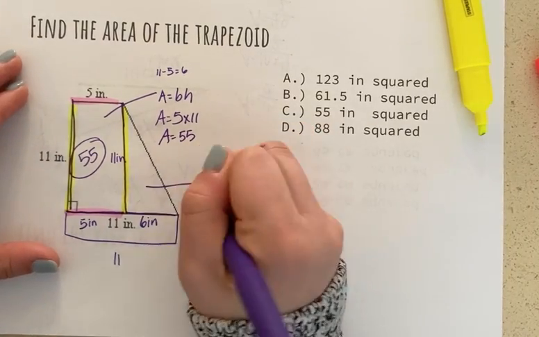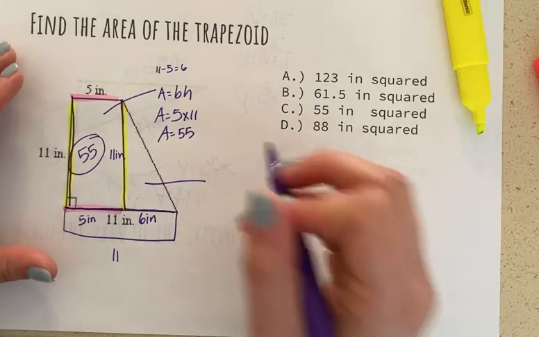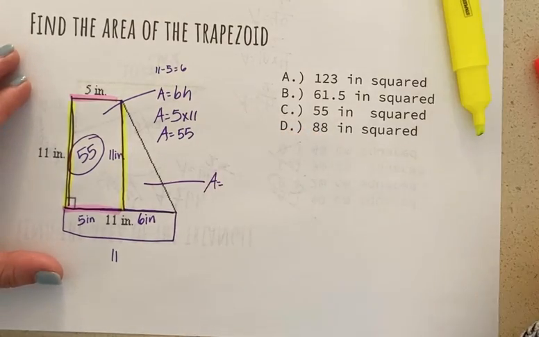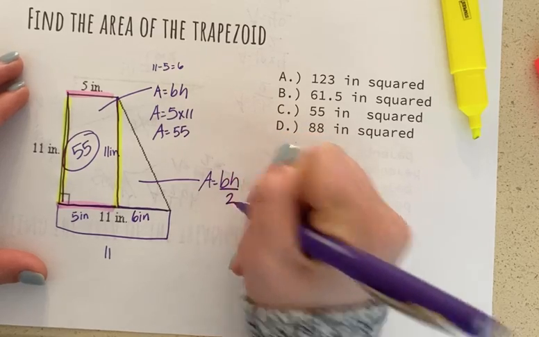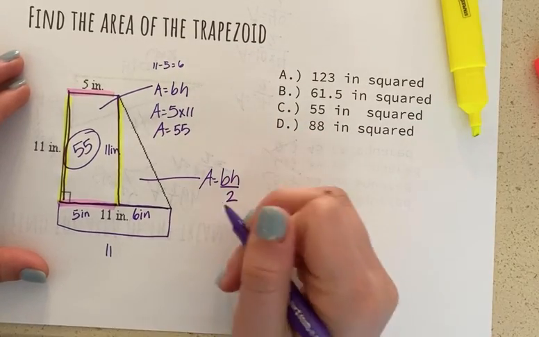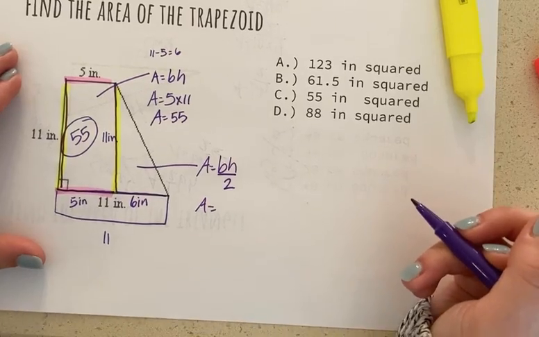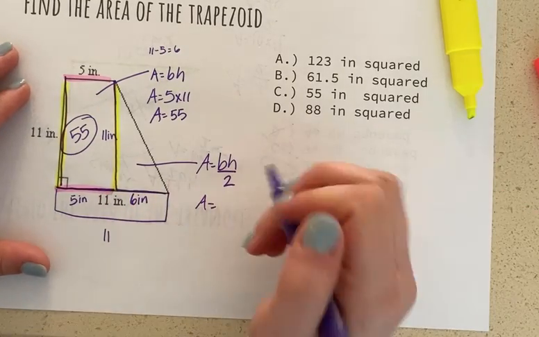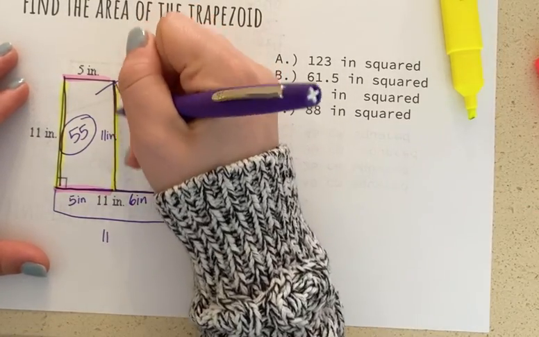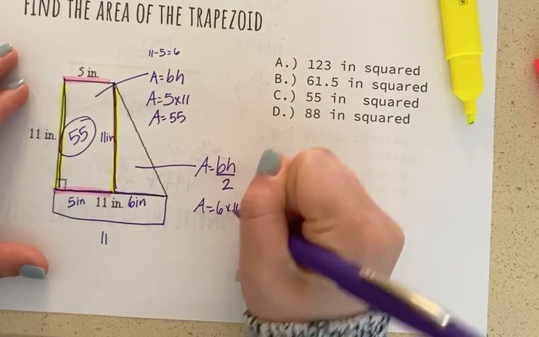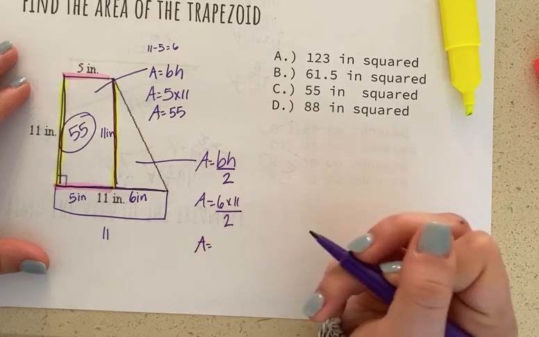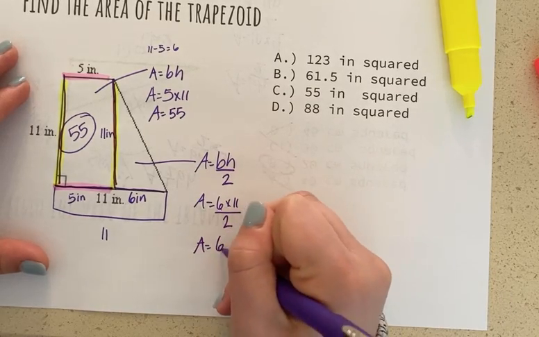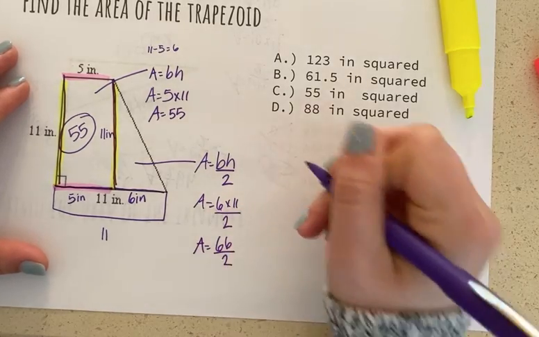Okay, so now I need to find the area of this triangle. So again, before I even get started, I'm going to write area equals base times height divided by 2. Okay, so let's substitute in. Area equals, here's my base, which is 6, and my height, which is 11, divided by 2. So my area equals 6 times 11 is 66, divided by 2.